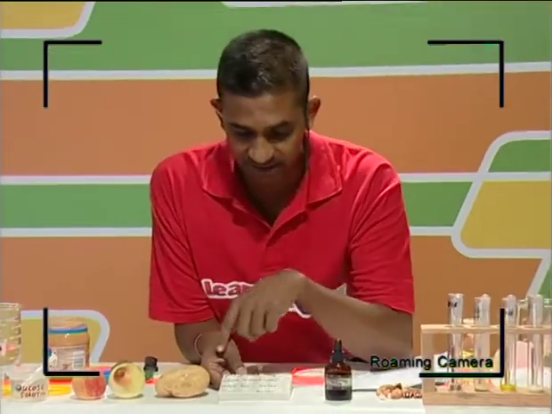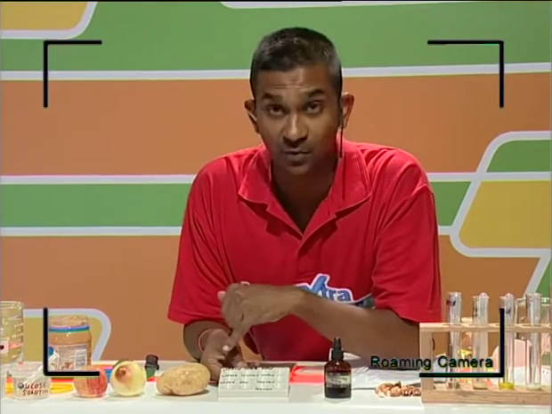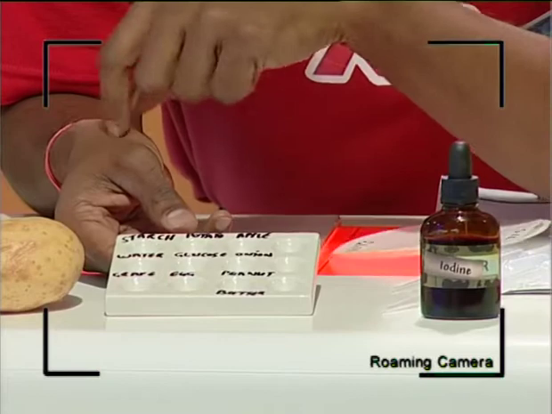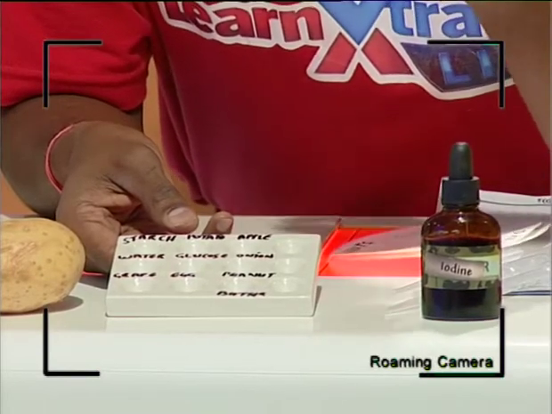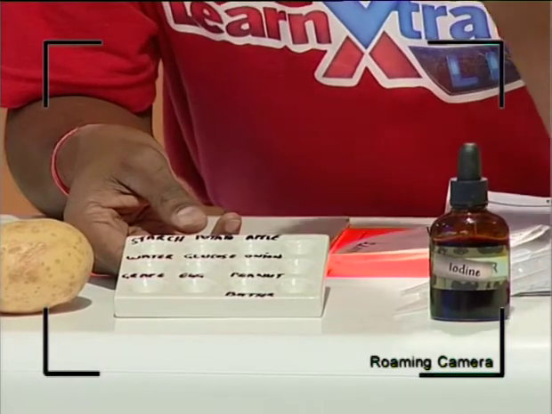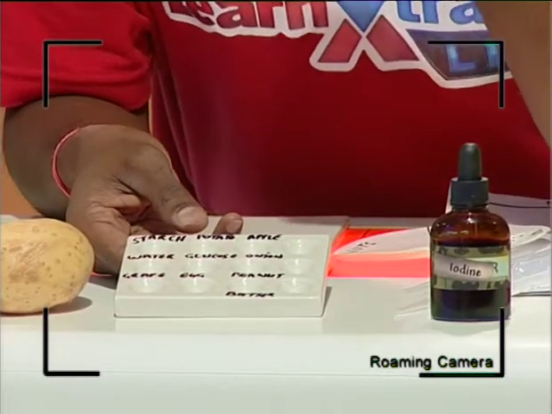On the spotting tile, guys, if you look very carefully, I've labeled these different wells. Essentially we're going to put the different samples into these wells, drop in a few bits of iodine, and look for color change. The first one is starch, and that is the positive control, and the next well is water.